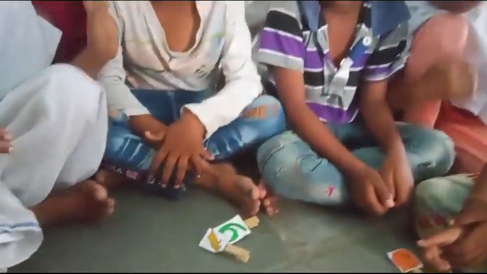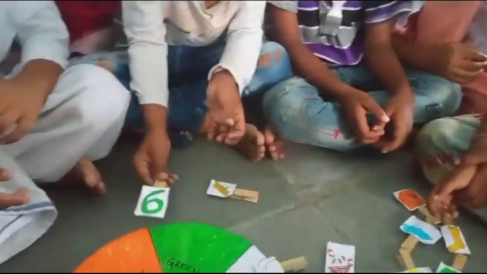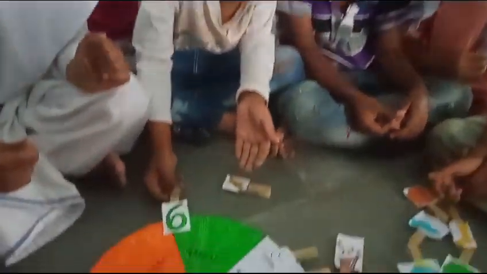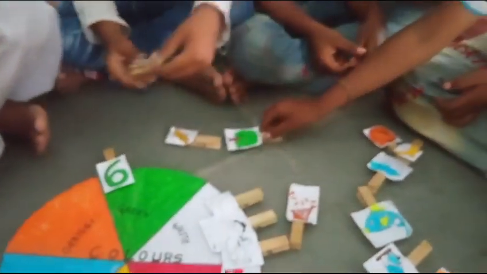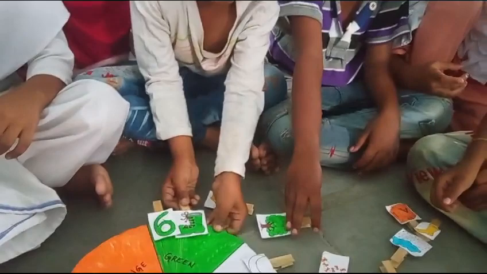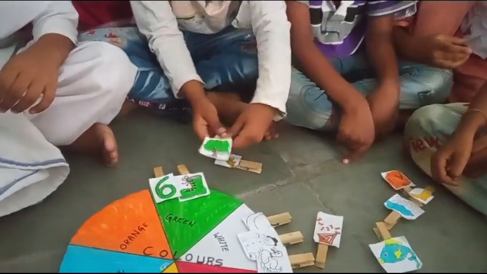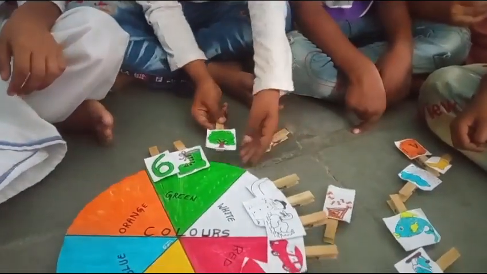Next, Ayan. Where is green color? What color is this? Green.